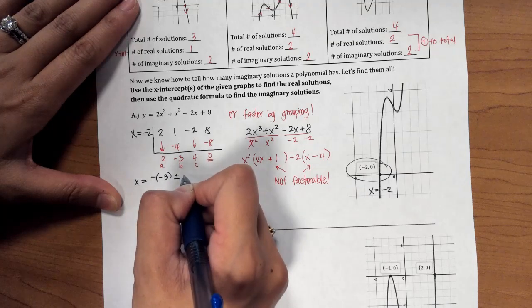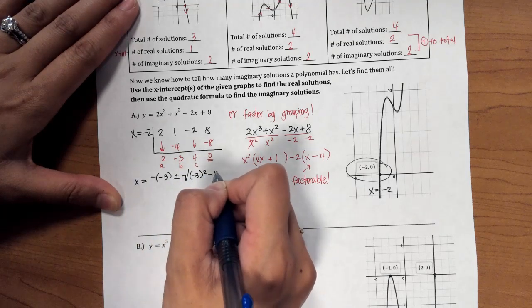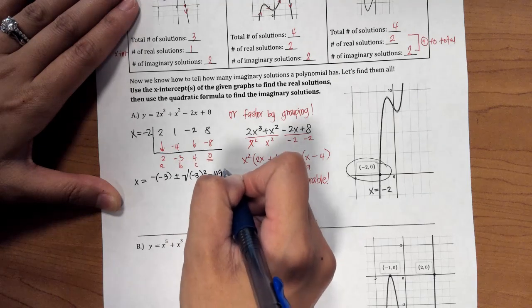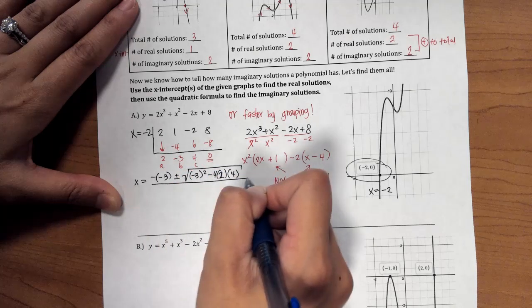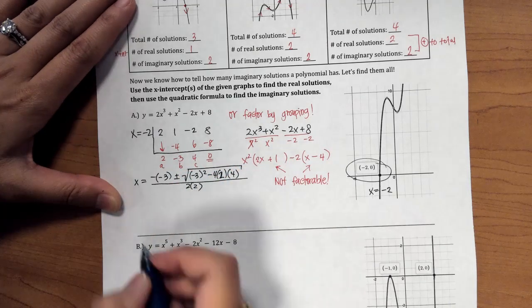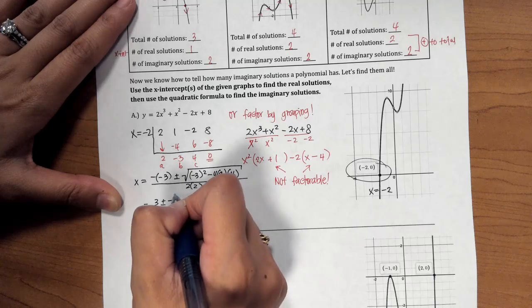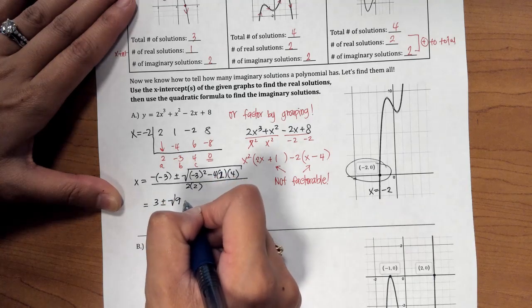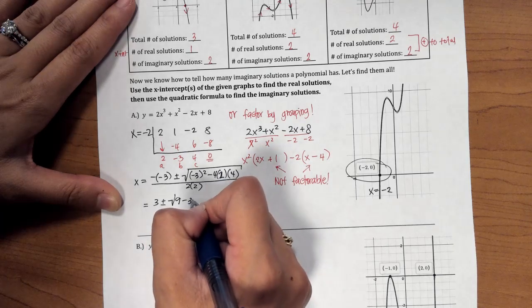-3 plus or minus square root of b squared minus 4. A is 2, C is 4. All over 2 times 2. That equals 3 plus or minus. Remember, negative times a negative is always a positive. Minus 8 times 4 is 32.